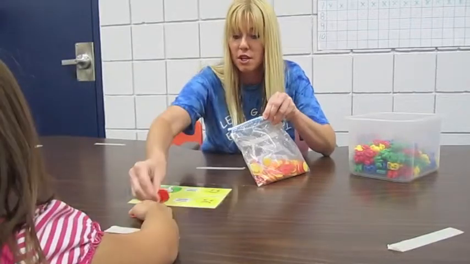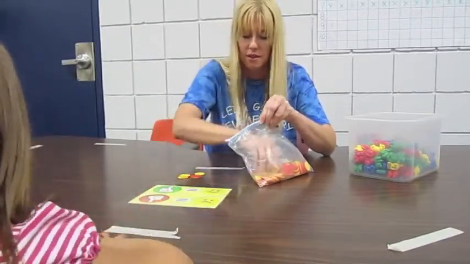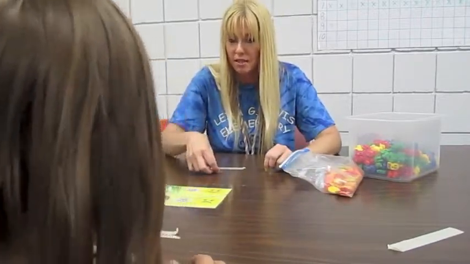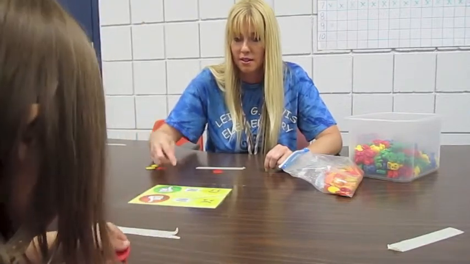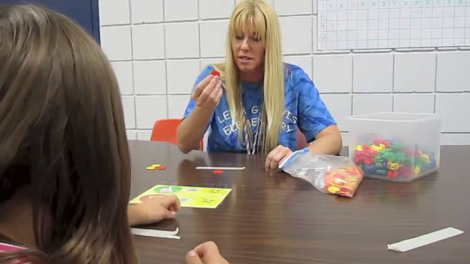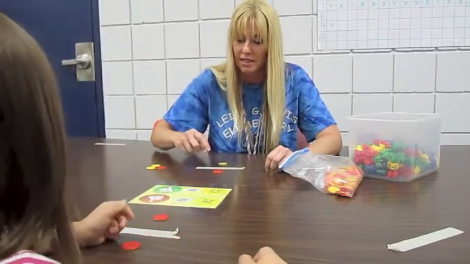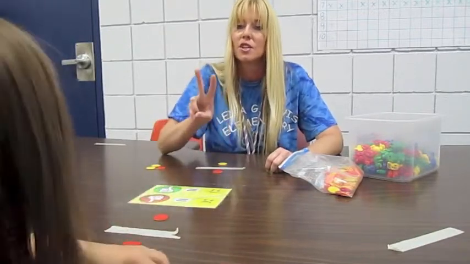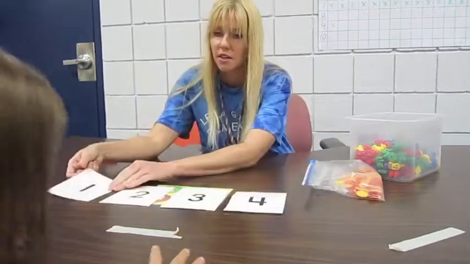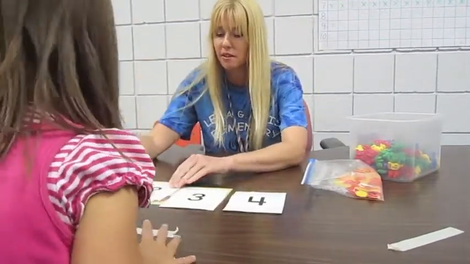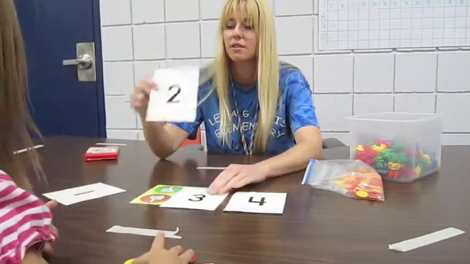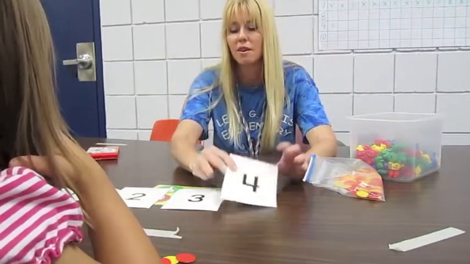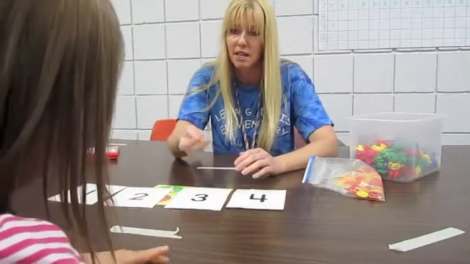So I'm going to give you 5 tokens. Okay, pull them aside. I want you to put 1 token on the top of the line, and 1 token on the bottom. Okay, let's count them. 1, 2. So 1 plus 1 is? 2. Very good. What number is this? 1. What number is that? 2. Very good. What number is this? 3. Very good. And what number is this? 4. Very good.